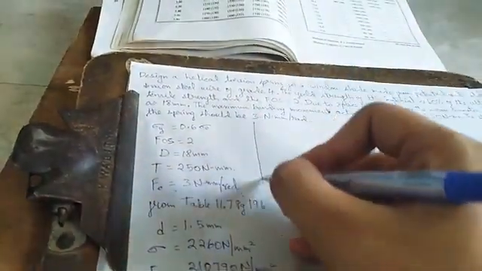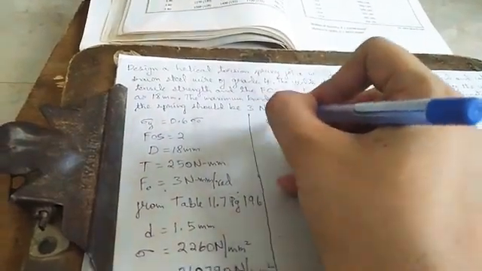Now using this data we shall find one value.